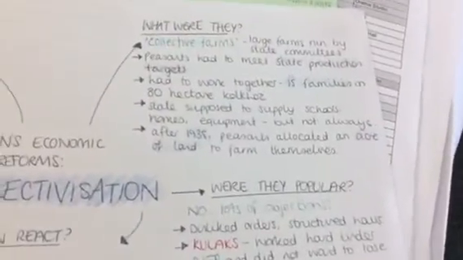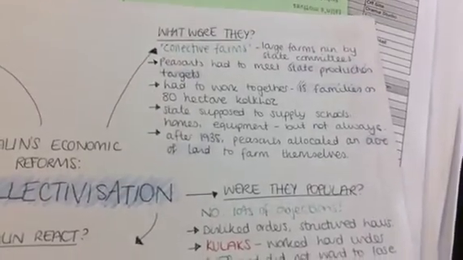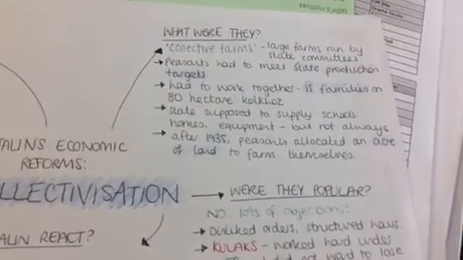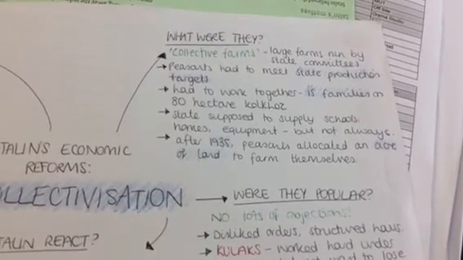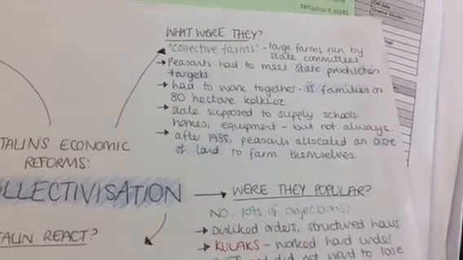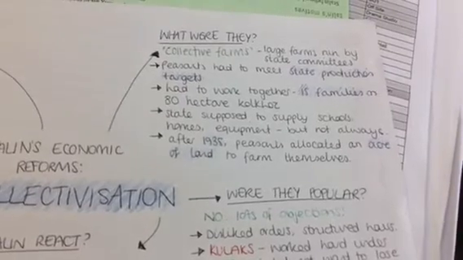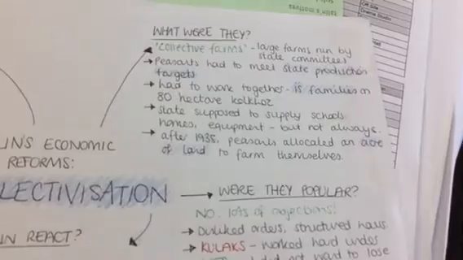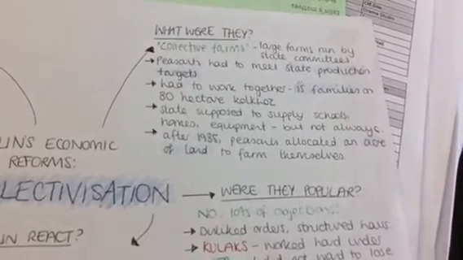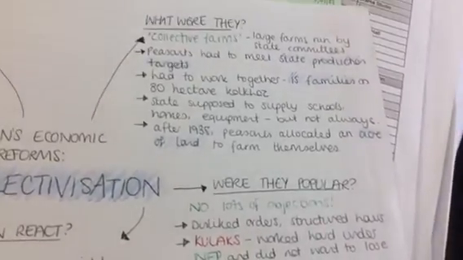So collective farms, what were they? They were large-scale farms run by state committees where peasants had to meet state production targets. So all their land was put together and made into large collective farms. They had to work together. On average, there were about 15 families on 80 hectare kolkhols, which is the Russian word for a collective farm.